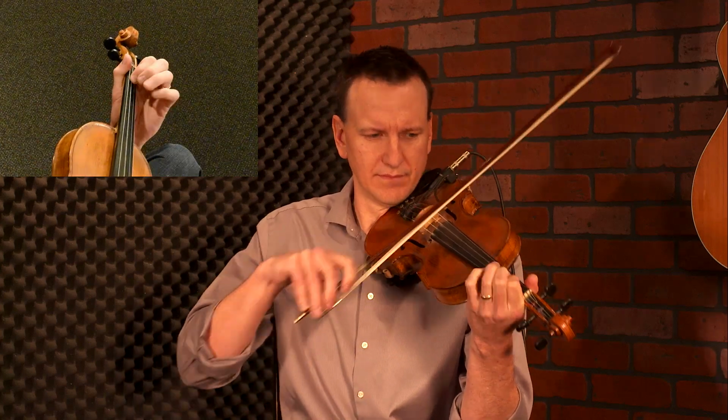That's an open E and first finger on your A string, which is a B note, with a triplet. Or if you're just getting started fiddling, that would be a perfectly acceptable way to start this tune. So that's the 8th note version. Here's with the triplets.